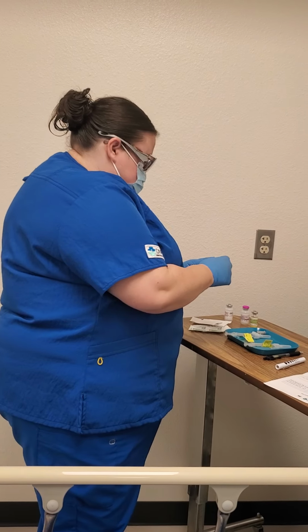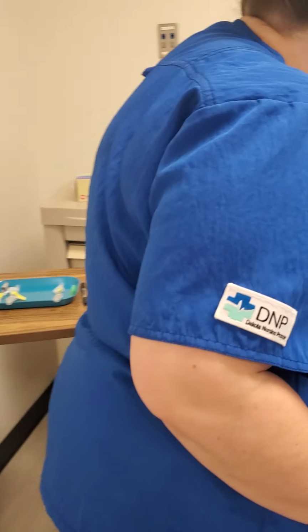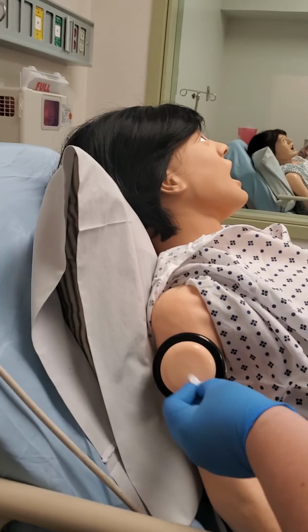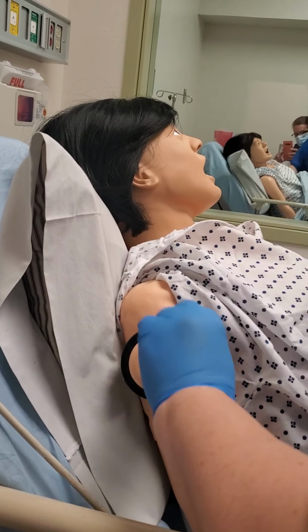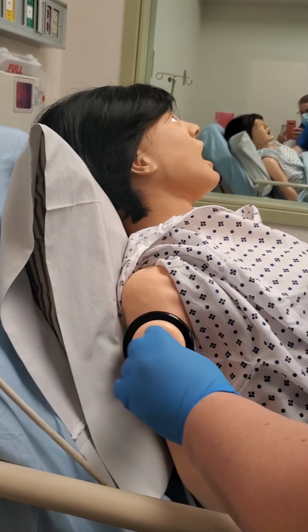Okay, so I'm going to sanitize the area here for the Phenergan injection. 15 to 20 seconds. I'm going to rub this area and clean it. Okay, 15 to 20 seconds.